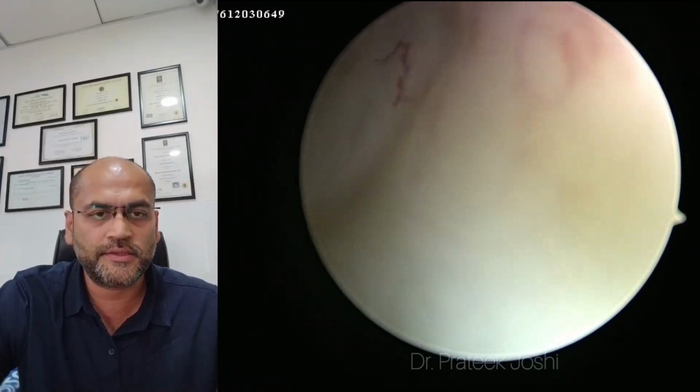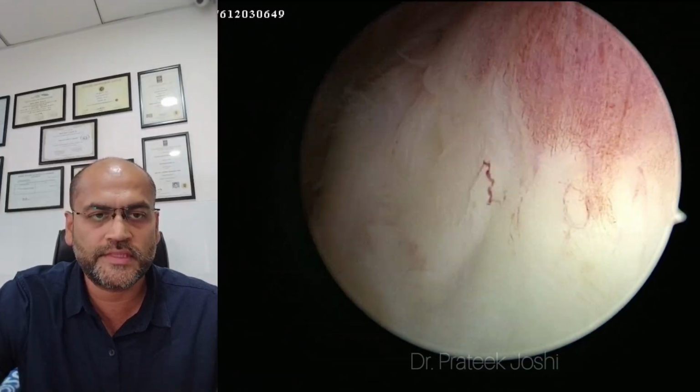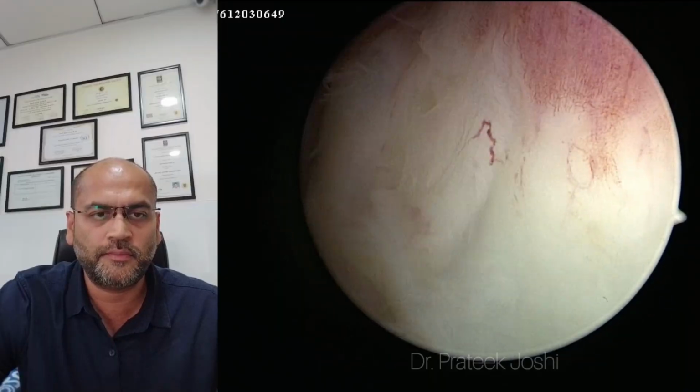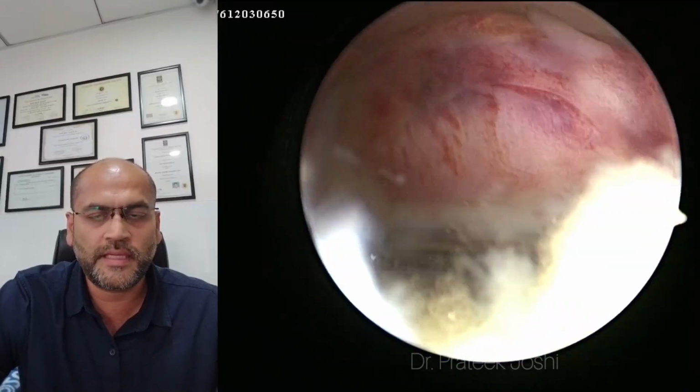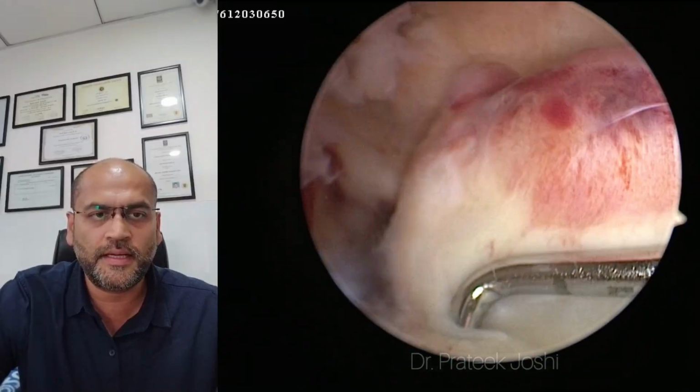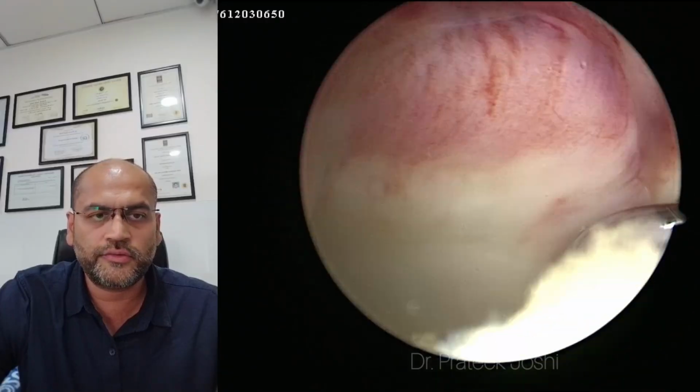Today we have a case of a young gentleman who sustained a twisting injury to his right knee joint 1 month back. He was found to have a complete ACL tear on MRI and on diagnostic arthroscopy.